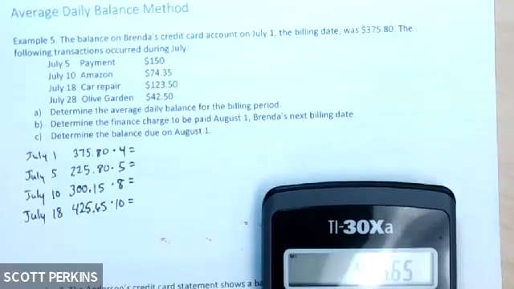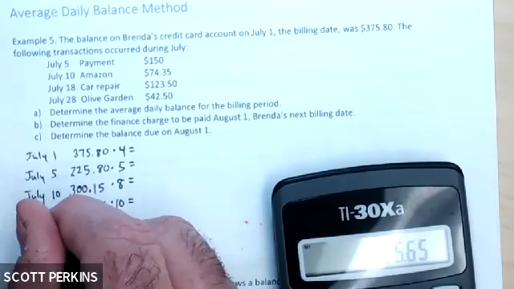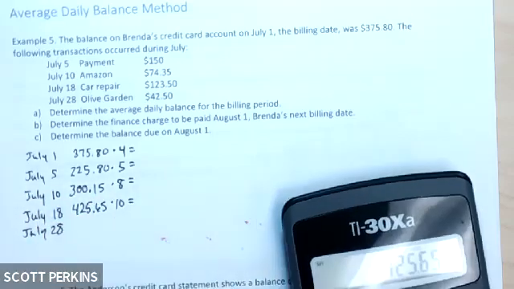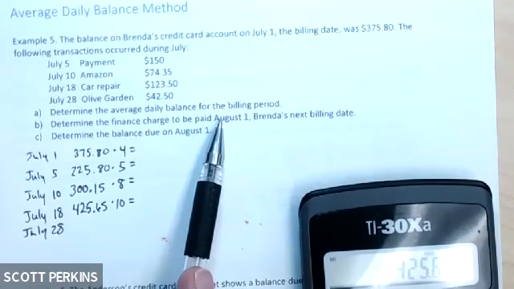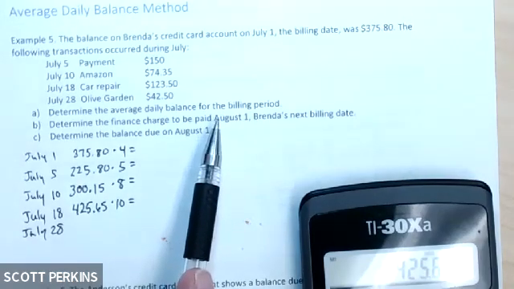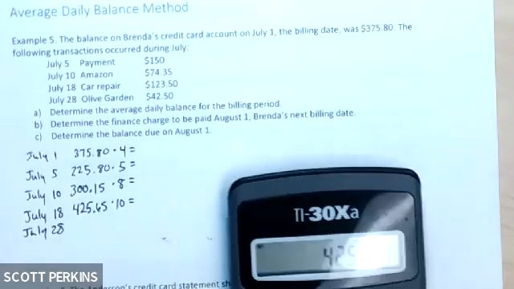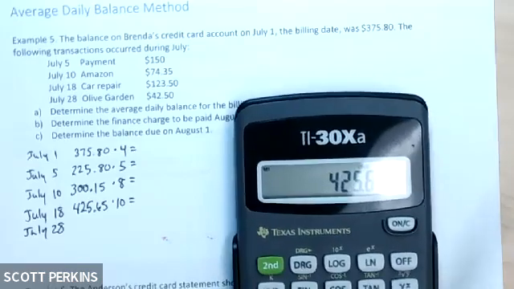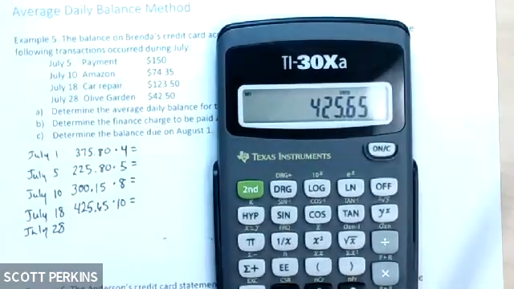And then last but not least, the balance changes on July 28th. Brenda's billing period goes till August 1st. That's when the balance is going to change again, regardless of whether she uses the card or not, because that's when the interest gets paid. So now July 28th, how many days? Oh, hang on, let me do the addition. So now we're going to add $42.50 to this amount.